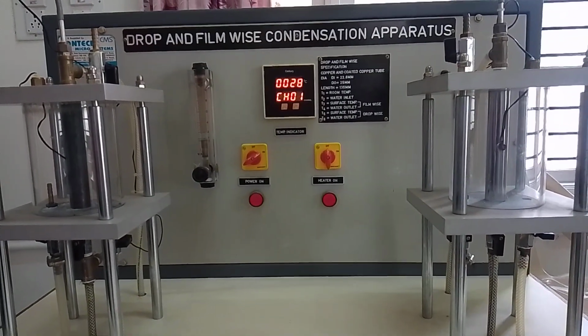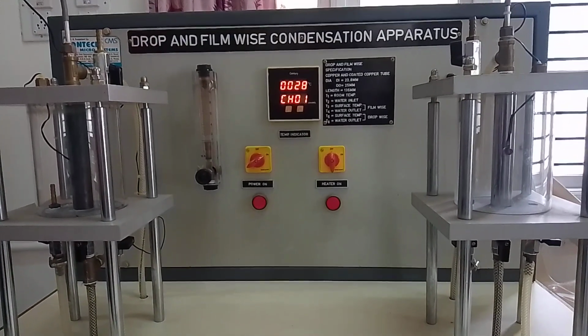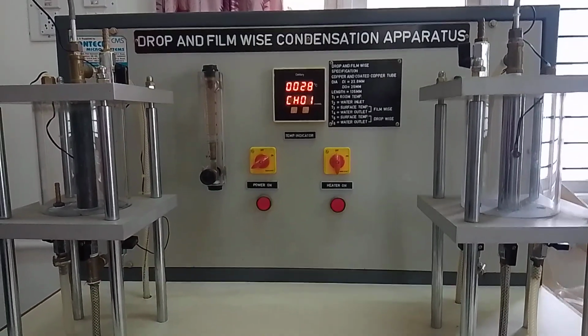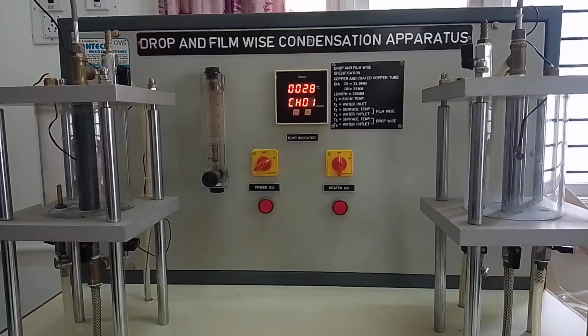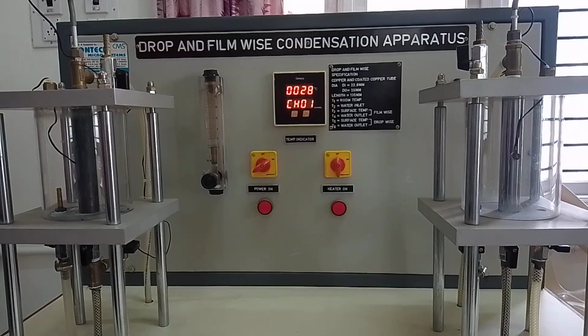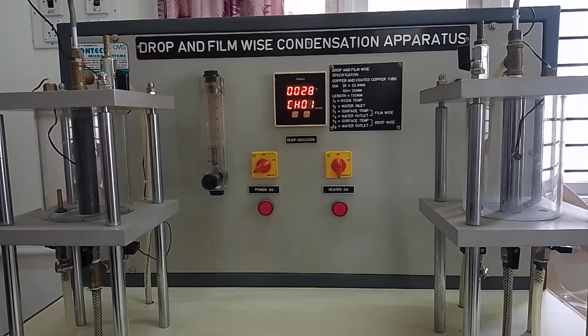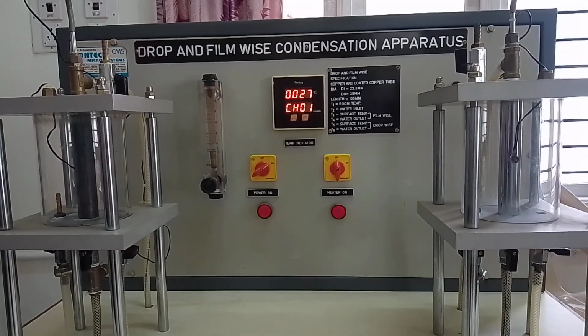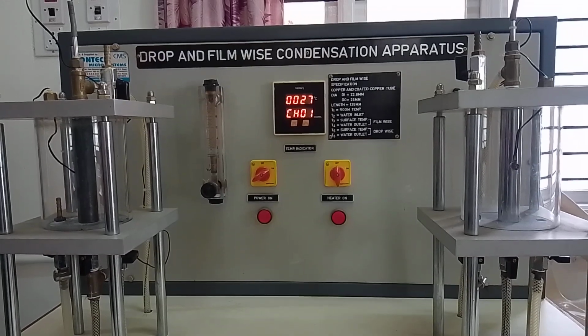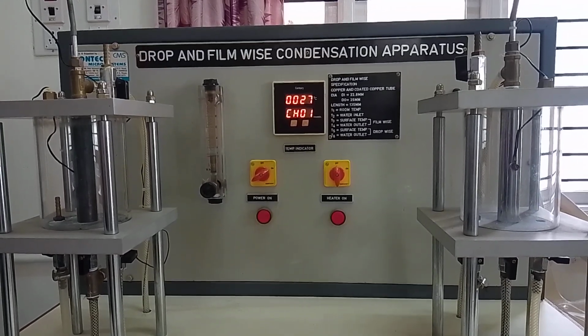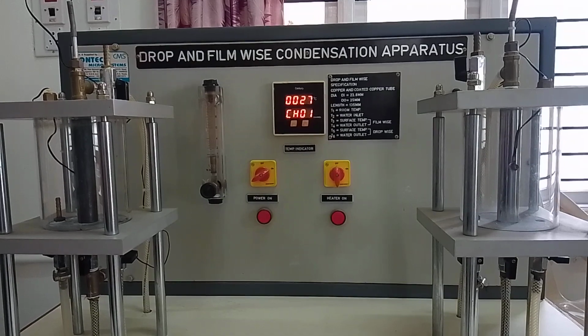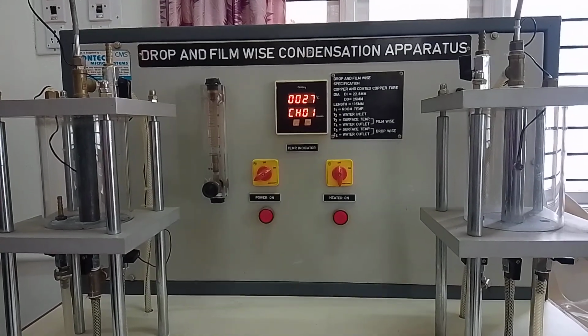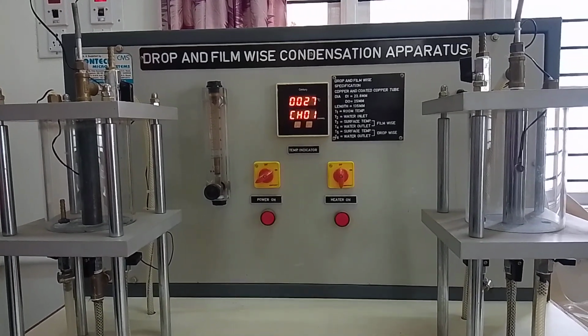So this experiment is connected to dropwise and filmwise condensation apparatus. In this experiment we study the heat transfer coefficient and overall heat transfer coefficient for dropwise and filmwise condensation using the condensation apparatus. So let us see how this process theoretically works.